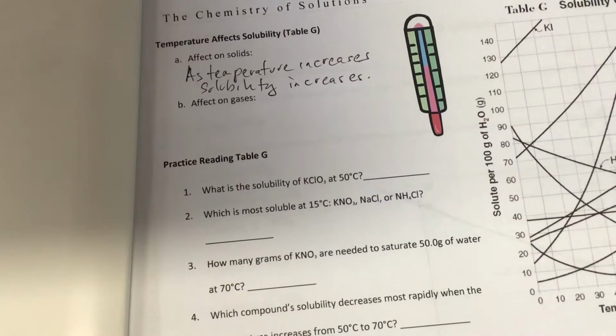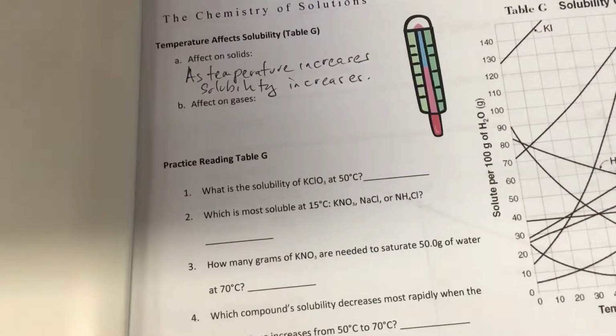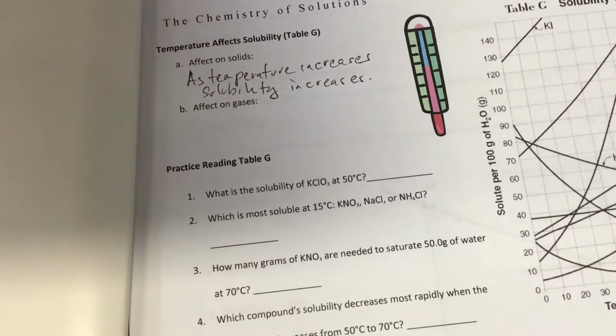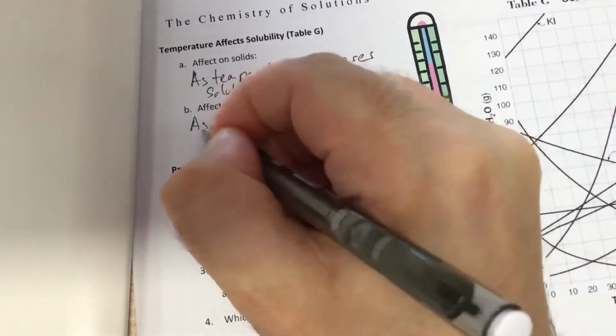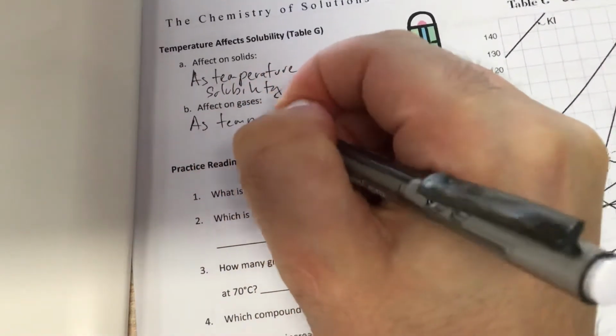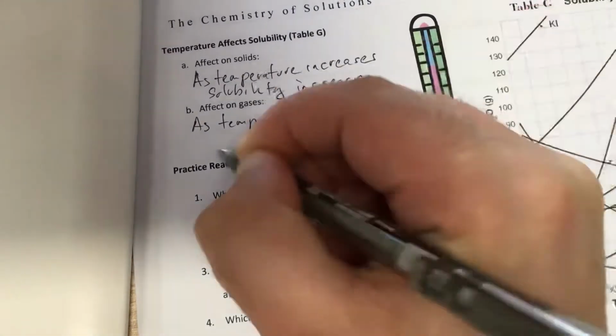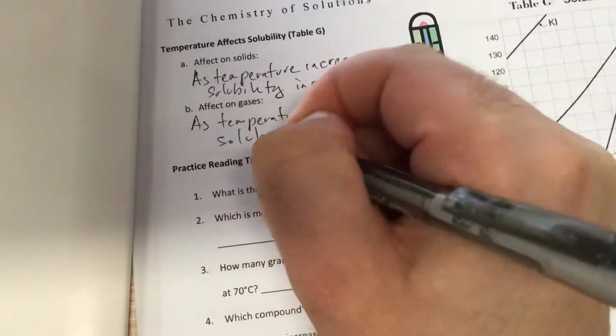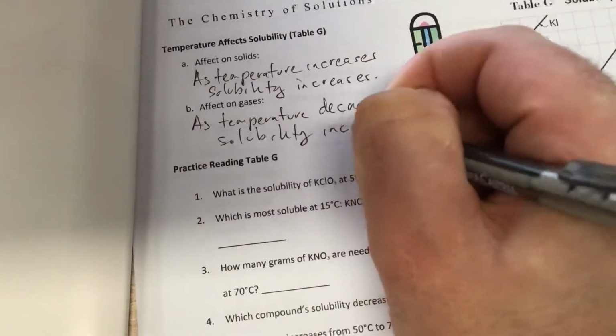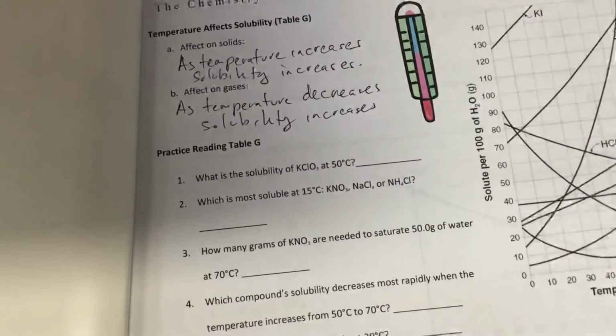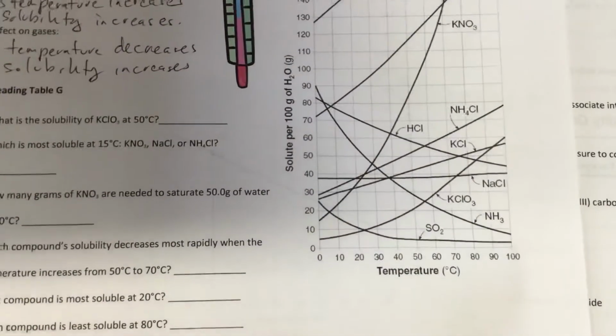Okay, now that's different from the gases, though. With gases, it's the opposite. So as temperature decreases, solubility increases. And you can see that we've got some nice examples here.